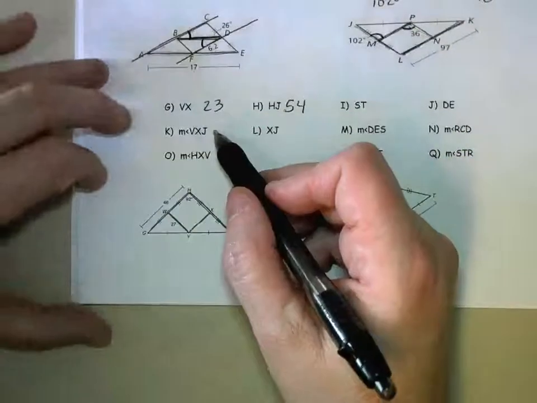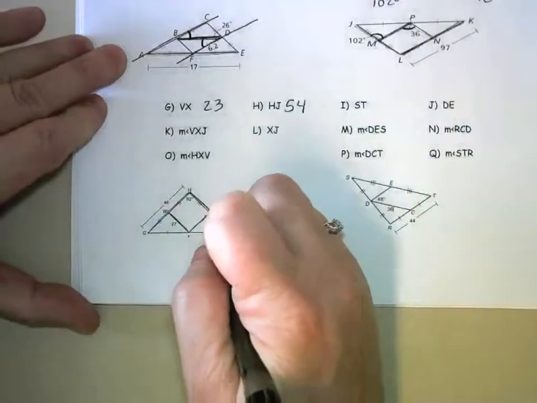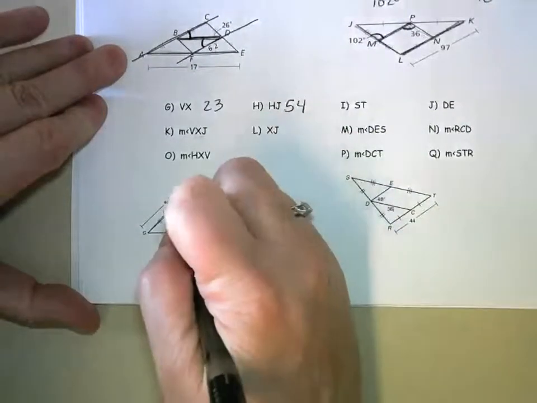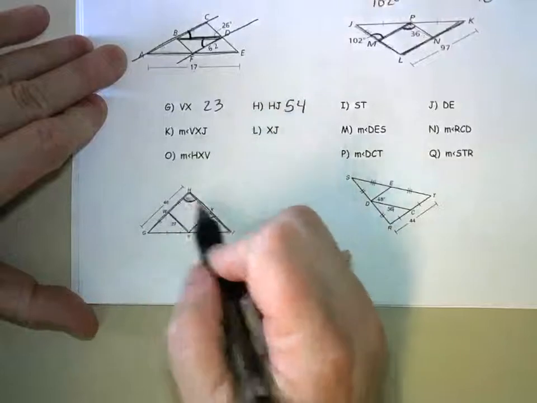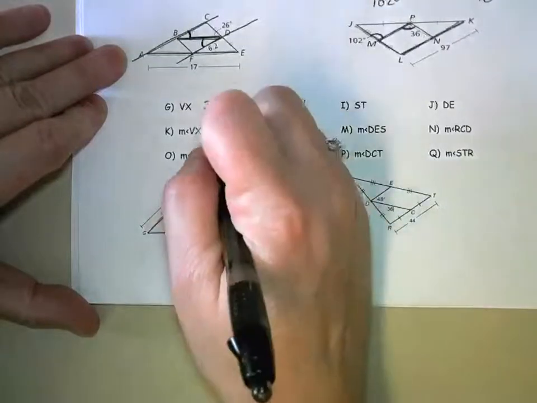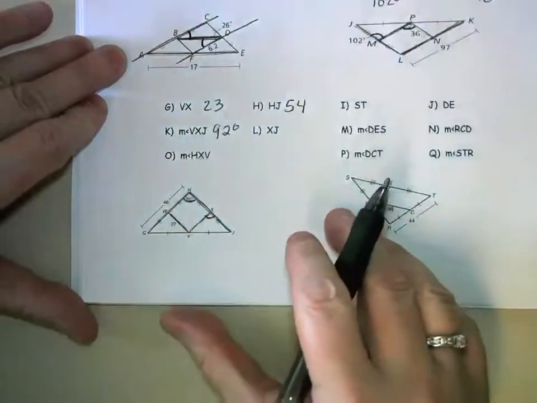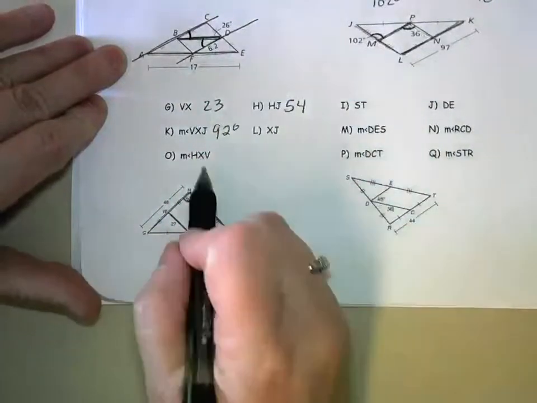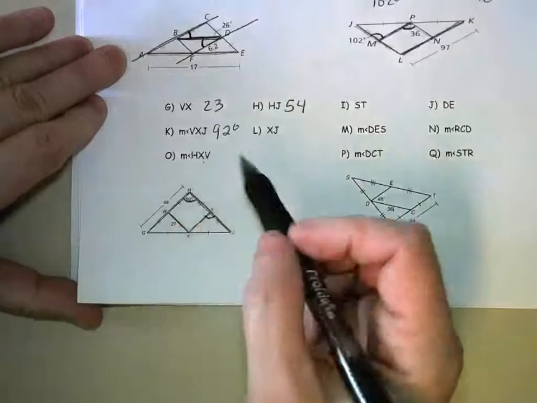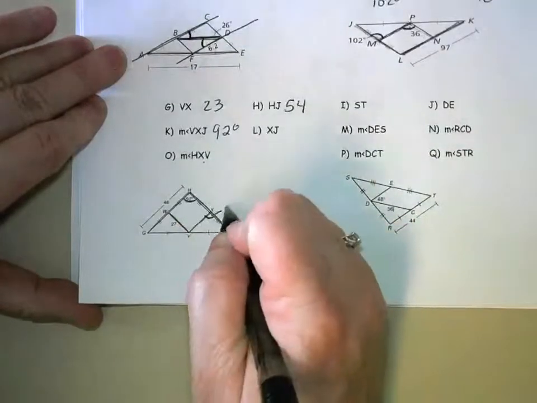K, angle VXJ, is right here. These two are parallel lines, corresponding angles. So that will be also 92 degrees. Let's do this angle next. Angle HXV is the one right next to it.